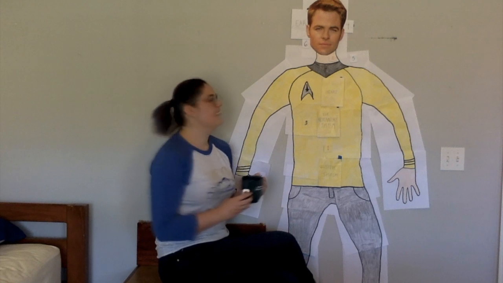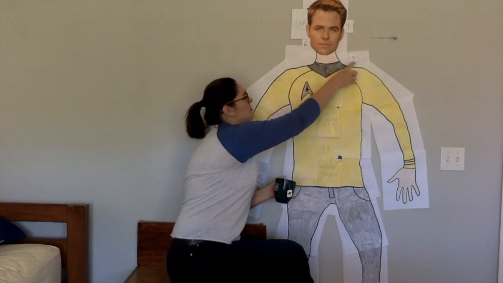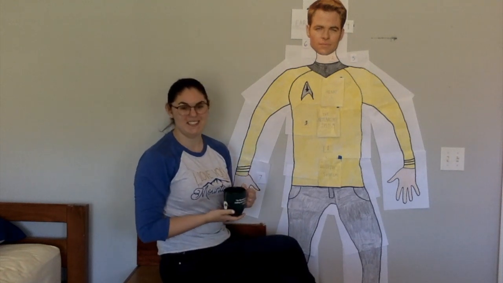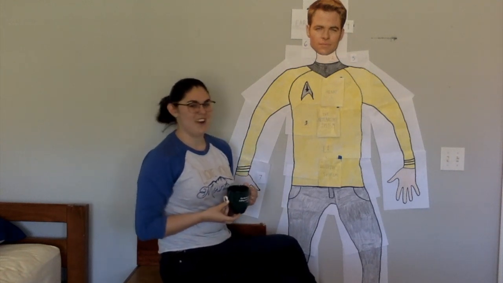You may also notice several different numbers scattered across Chris's body. These different numbers represent the 7 anatomical design principles discussed in our anatomy textbook.